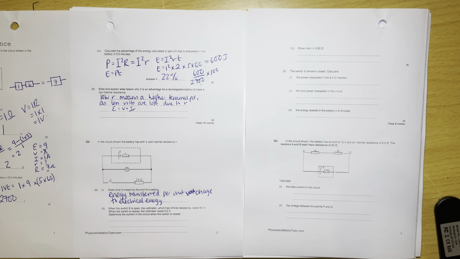When the switch S is open, the voltmeter, which has an infinite resistance, reads 8 volts. When the switch is closed, the voltmeter reads 6 volts.